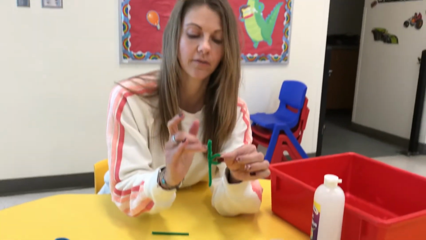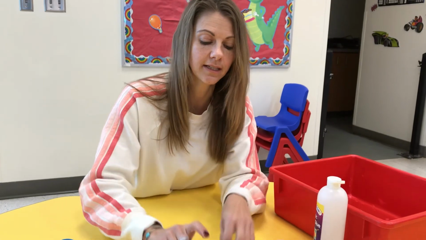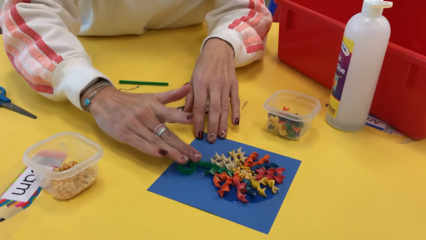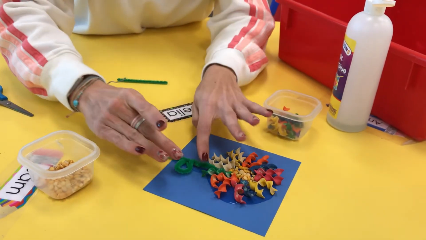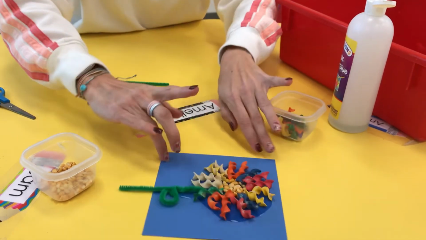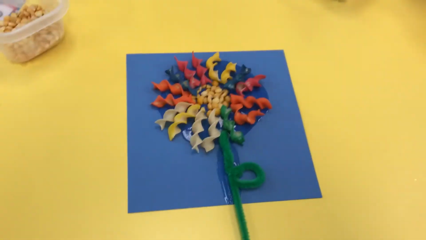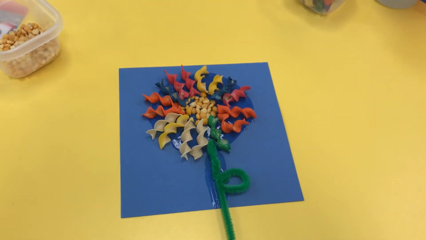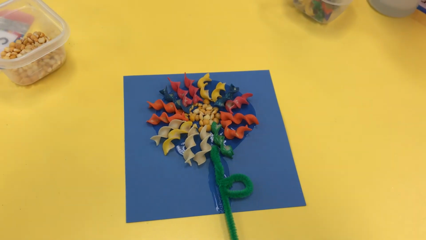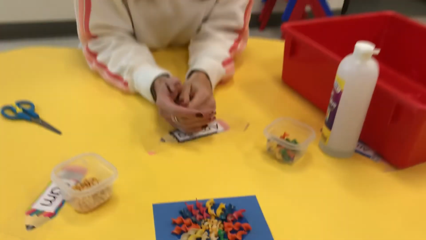Our stem. We have our green stem and our green leaf. And we're going to put it right there. If it's a little long, you can cut it when it dries. But there you have a beautiful flower. When it dries, you can sit it up and show it to your family and maybe share it with a friend.